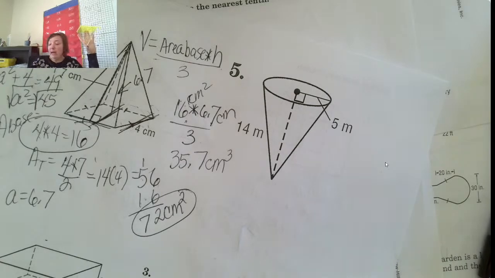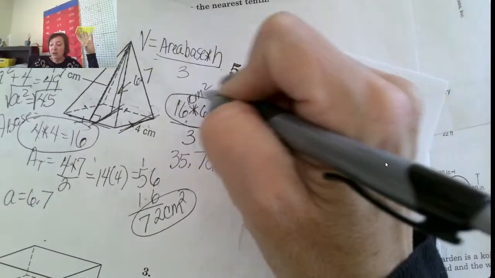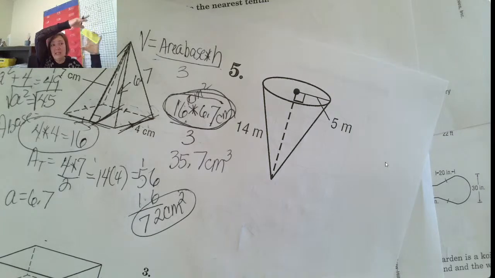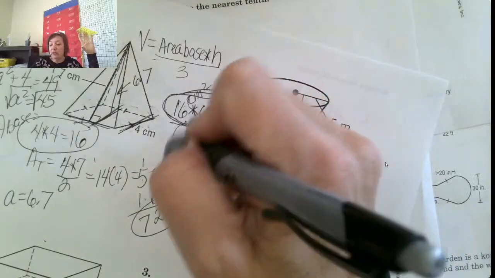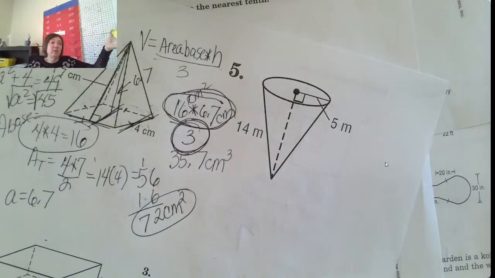So when we found this volume right here, that would be the volume of a rectangular prism with that size of a base. And the reason we divide by 3 is because that pyramid only takes up 1/3 of that space. And I have no way of proving that to you. Just know that it's true.